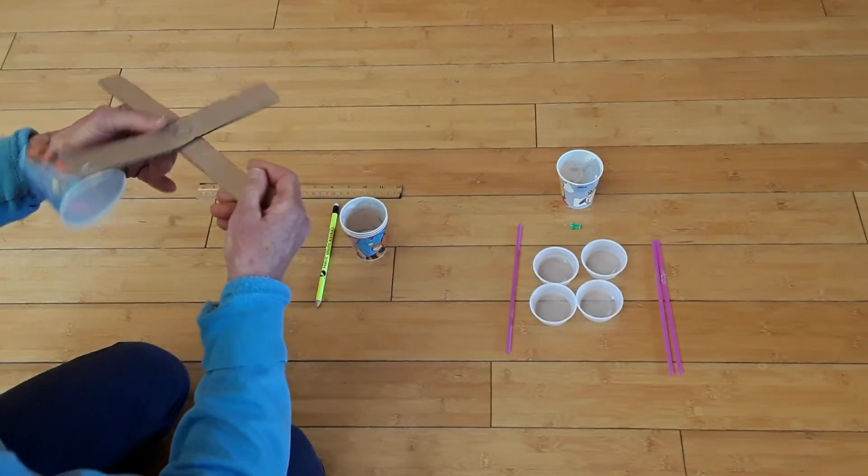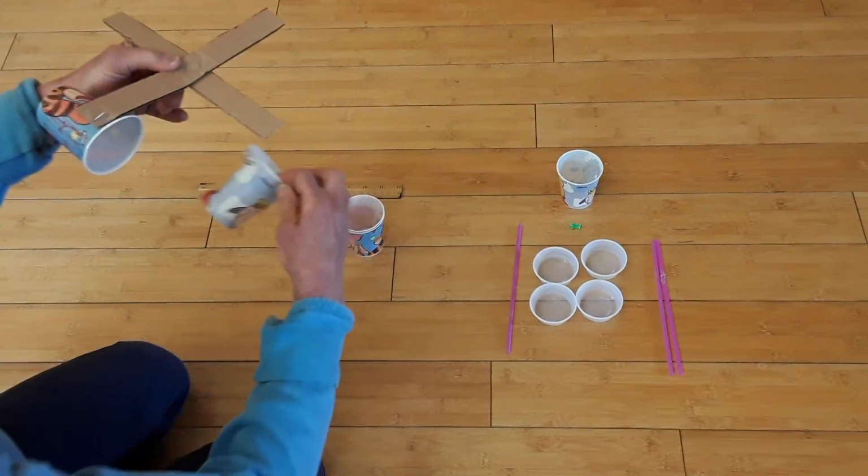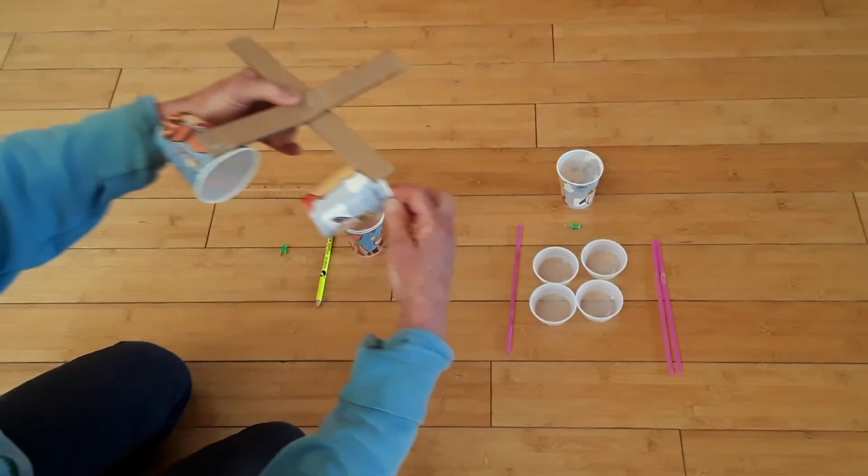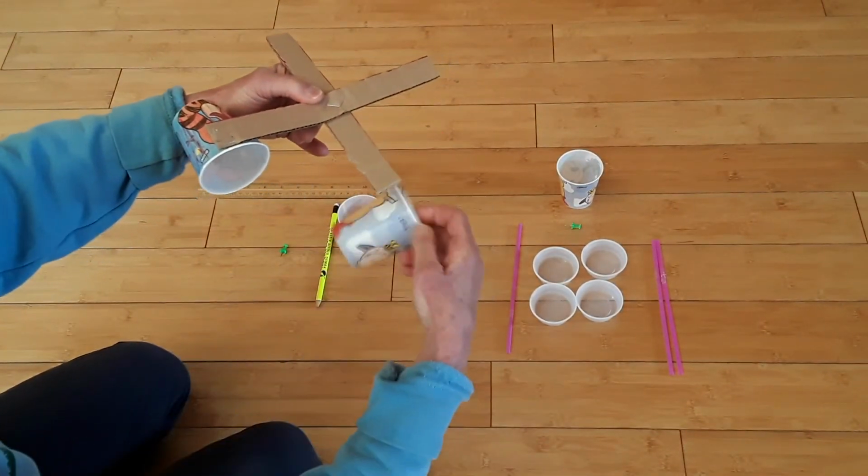Now I take my next cup and do the same thing and make sure they're going the same direction. You don't want them like that.